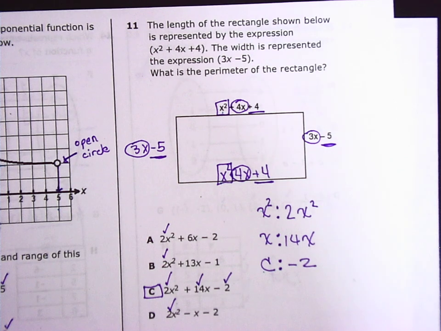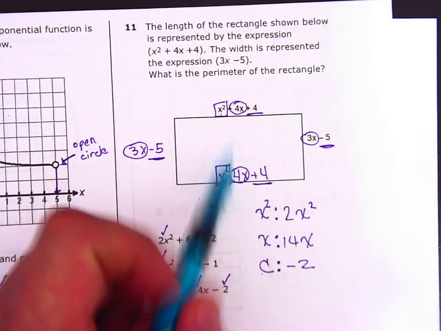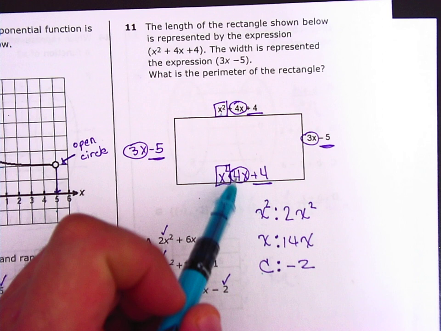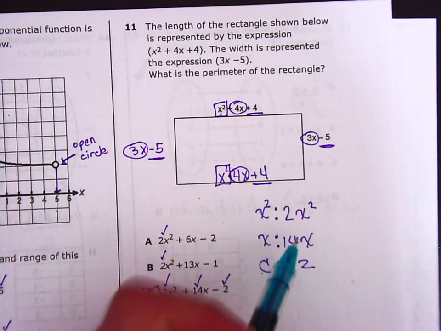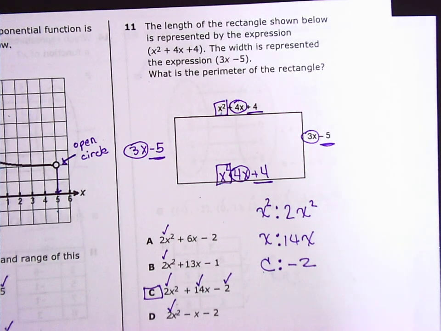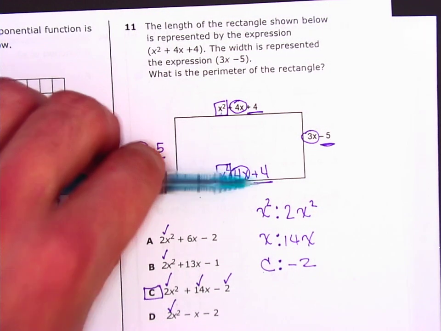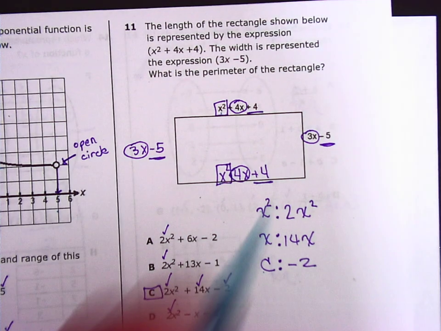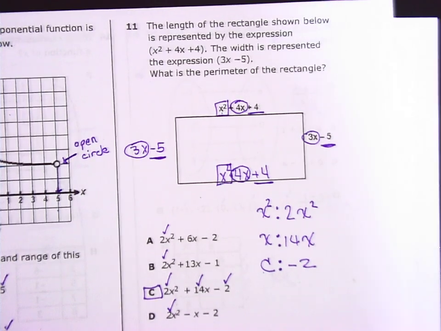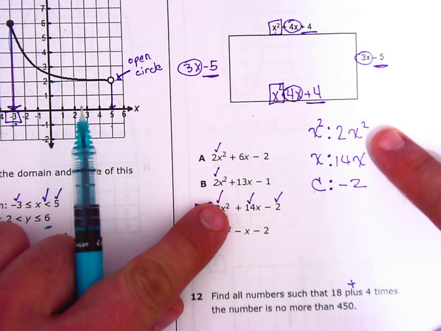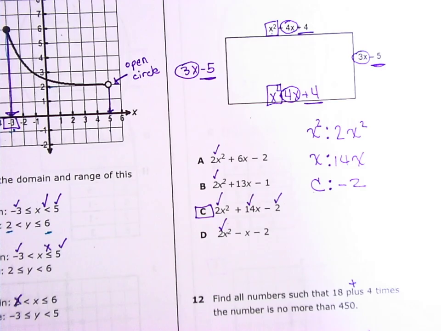Now I'm going to go ahead and combine all my x's. On the top and the bottom, I'm given a total of 8. On the left and the right, the 3 plus 3 equals 6. 6x's plus 8x's gives me a total of 14x's. And then finally, my constants. I'll go ahead and add those numbers there at the end. So I have positive 4 plus positive 4 equals positive 8. Minus 5 is going to be positive 3. Minus 5 more is going to be negative 2. Combine all those answers, I get 2x squared plus 14x minus 2. Choice C.